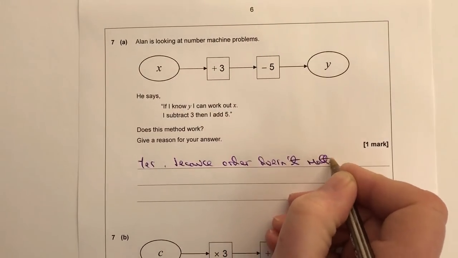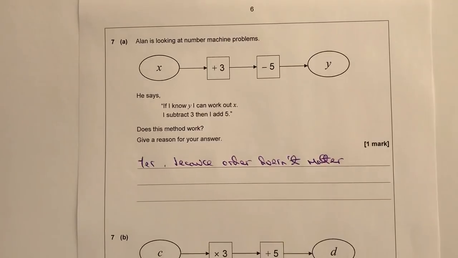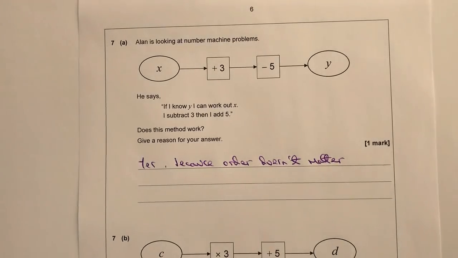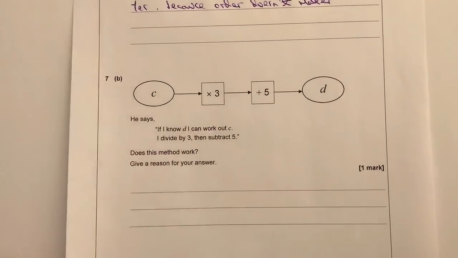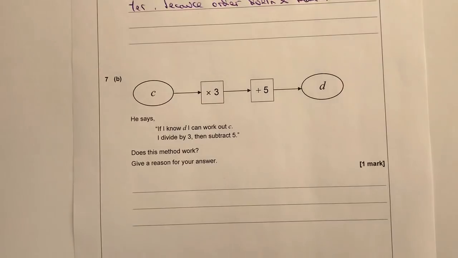And what you could do if you wanted to is just try a few numbers and see if you can work that out for yourself. Just make sure you satisfy yourself that that's true. Okay, so part B is slightly different, because in this particular case the order definitely does matter.